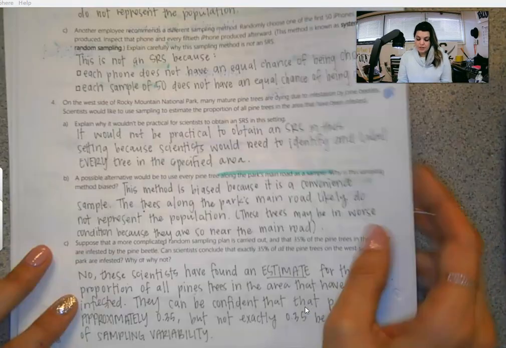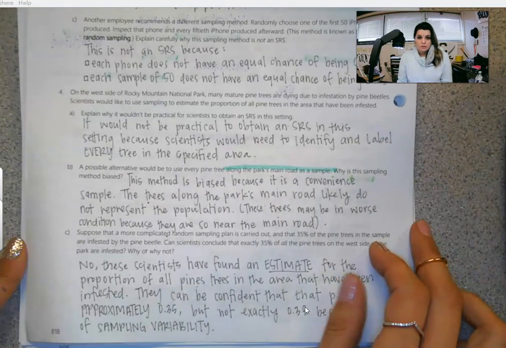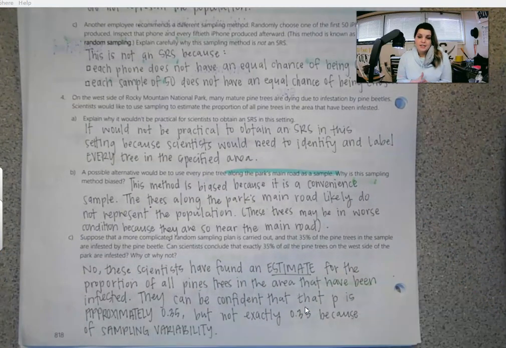Then we have the tree problem. Why wouldn't it be practical for scientists to obtain an SRS? Well, in order to obtain an SRS, you would need to be able to identify and label every single tree in that area. And even though it may be a smaller portion of the Rocky Mountain National Park, that park is huge. So even a relatively small portion is still probably a lot of land to have to go and identify every single tree so that they can be labeled.